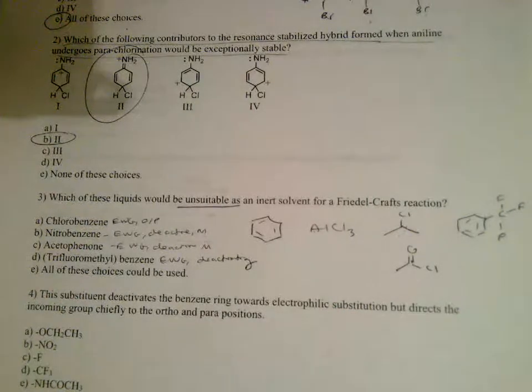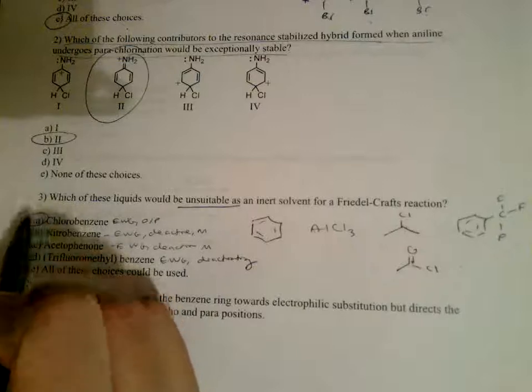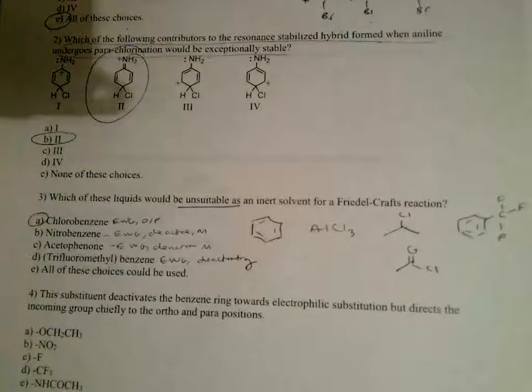So the only one that's even really an option would be chlorobenzene, because I think it's weakly activating because it's got these 2 competing effects.